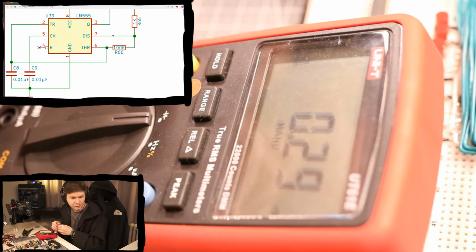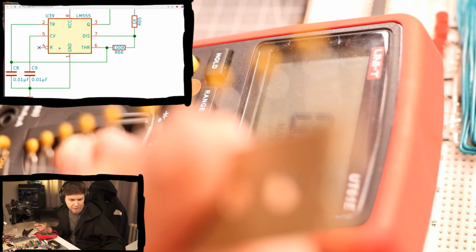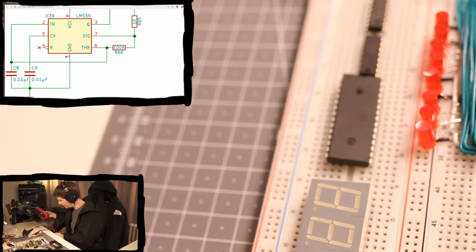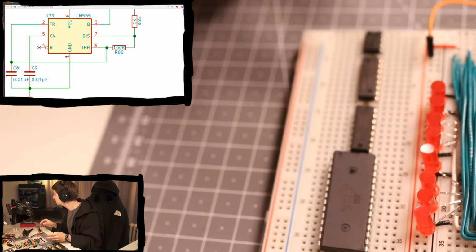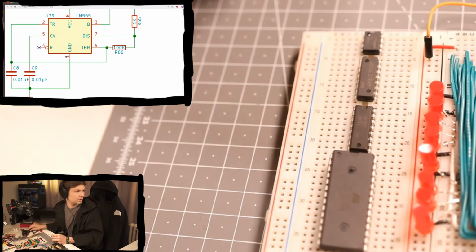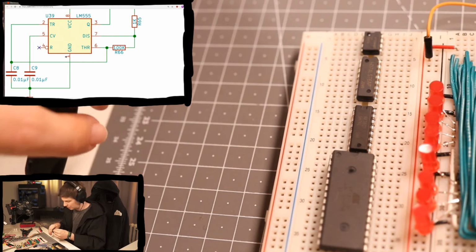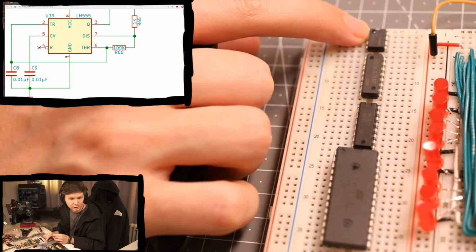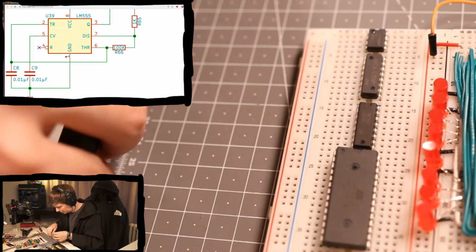Okay, and then we connect. Oh, this is so complicated. Okay, wait. Let's connect first ground and the VCC and stuff. So ground is pin 1. So it's here.